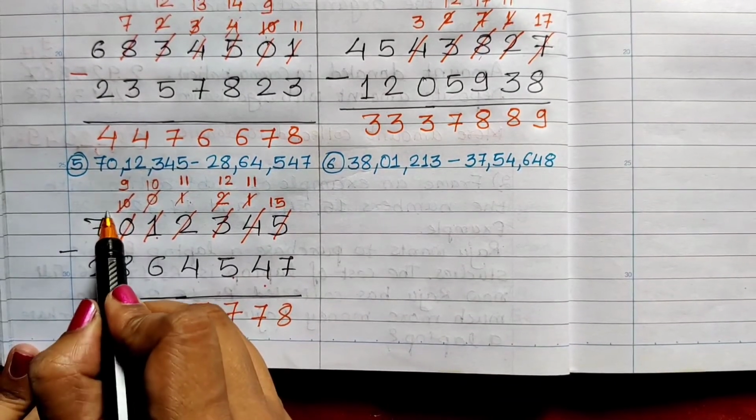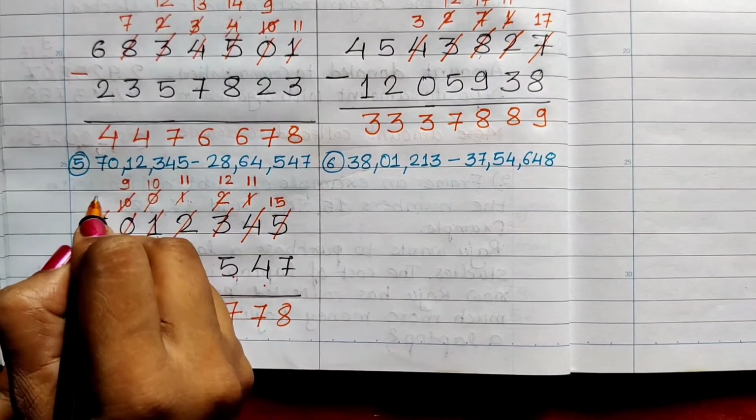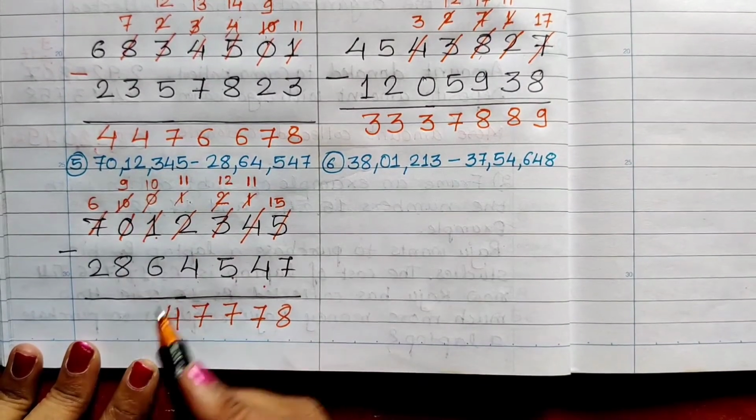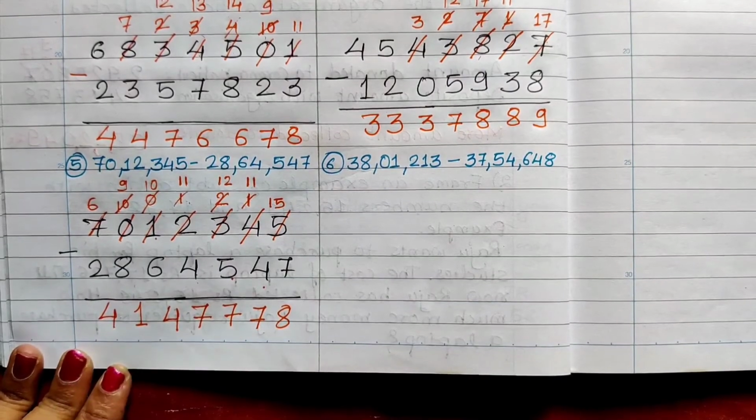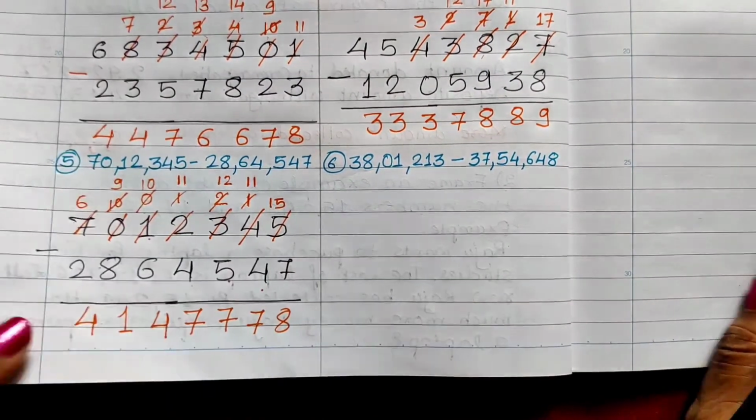For this 10 we have borrowed 1 from this 7. It becomes 6. 9 minus 8 can be done, which is 1. And 6 minus 2 is 4. Last sum.